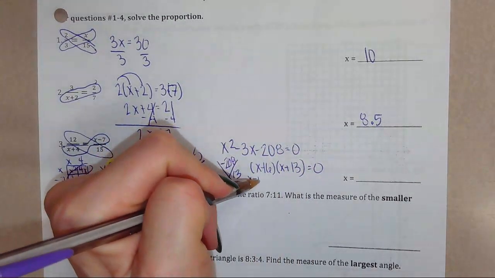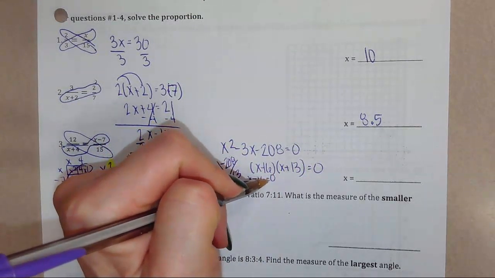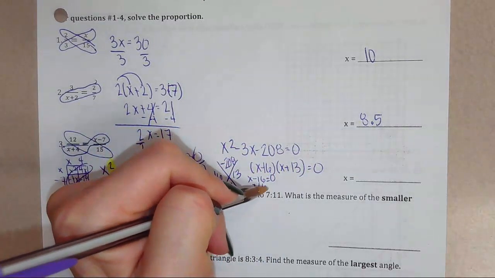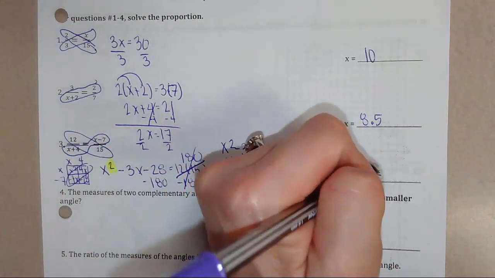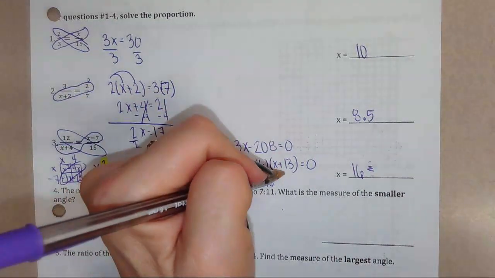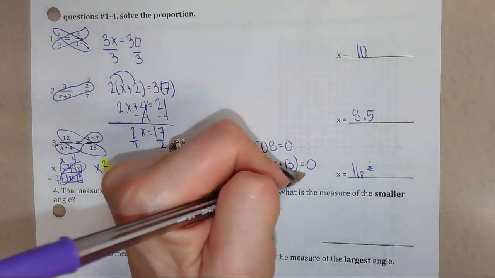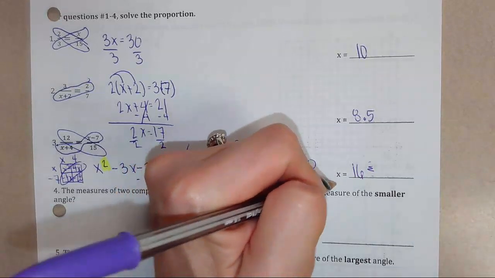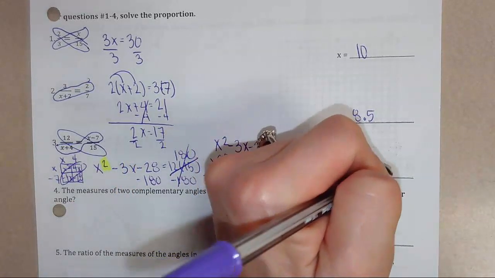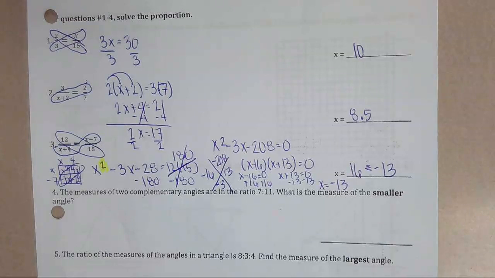You'll have x minus 16 equals 0, and you'll add 16 and add 16 and get x equals 16. And you'll have x plus 13 equals 0, where you minus 13 and minus 13, and x equals negative 13.